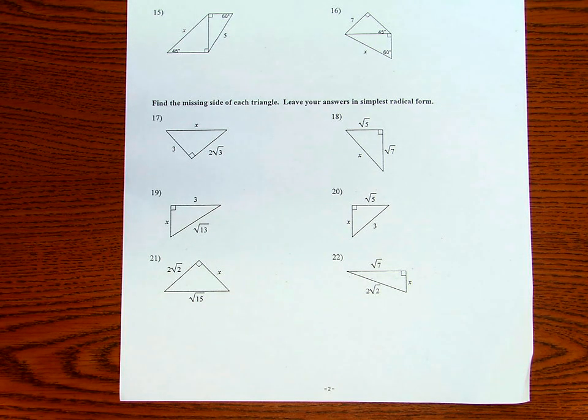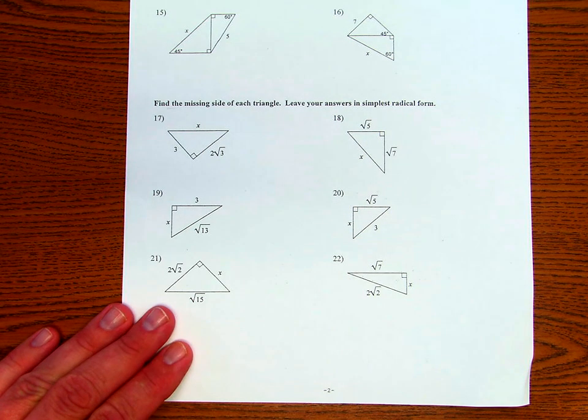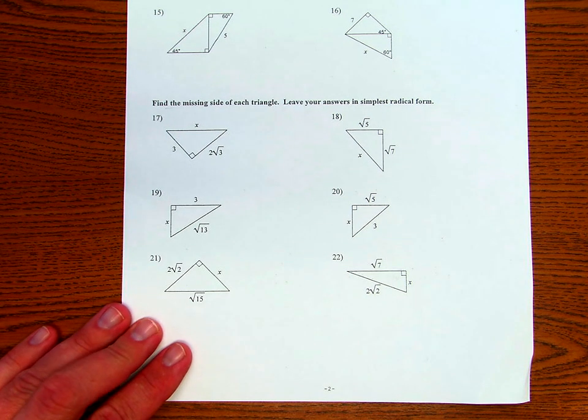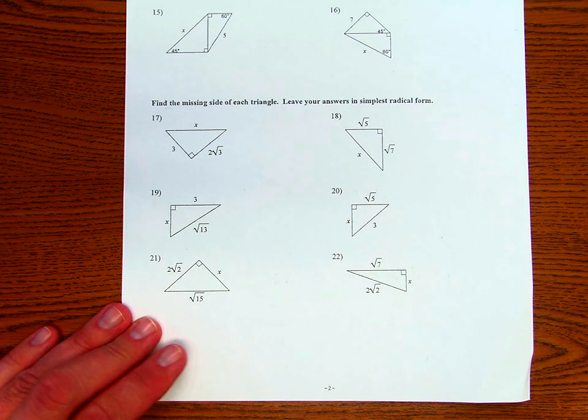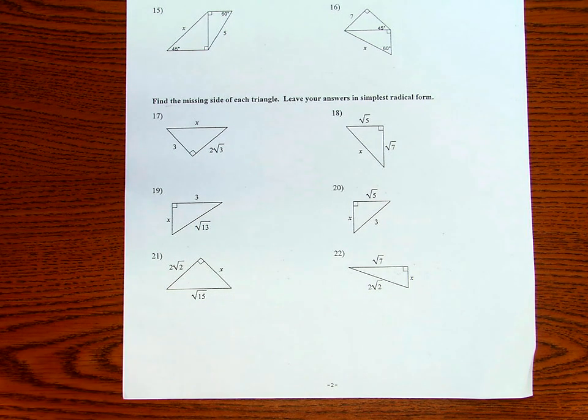It doesn't say in the instructions anything about being 30, 60, 90s or 45, 45, 90s. There are no labelings of any angles on any of those pictures. So you can't assume any of them are 30, 60, 90 or 45, 45, 90. Maybe they are, but it's by accident, not on purpose.